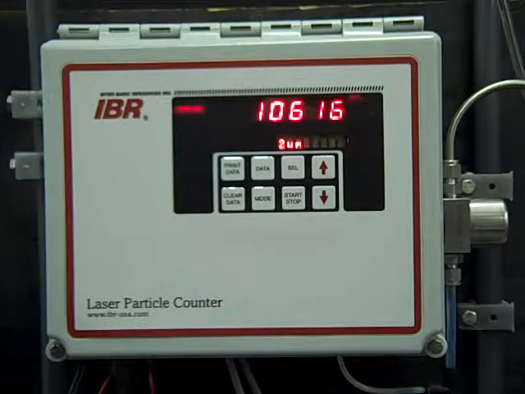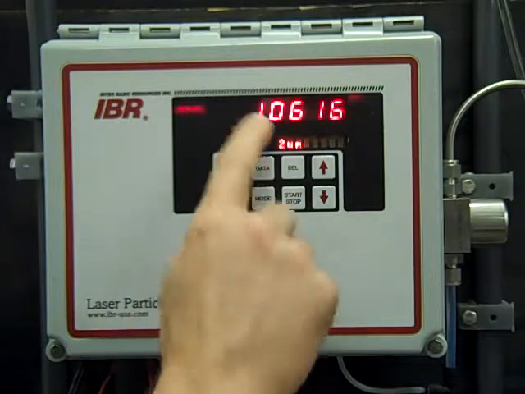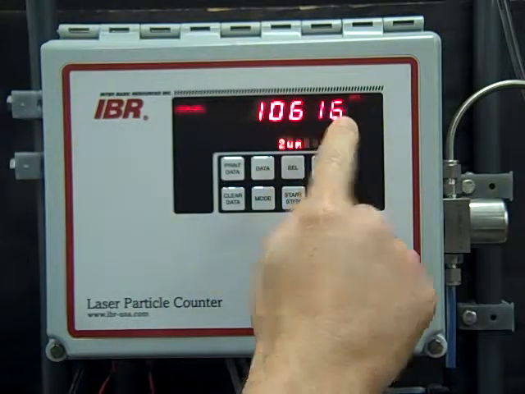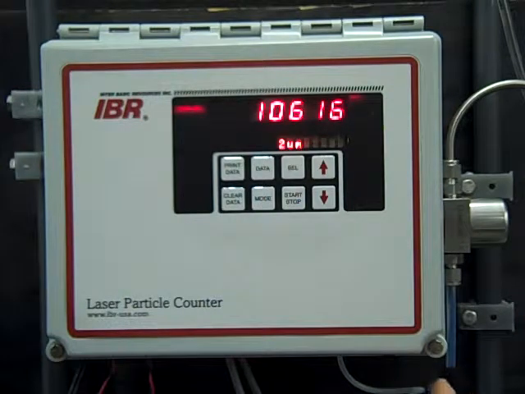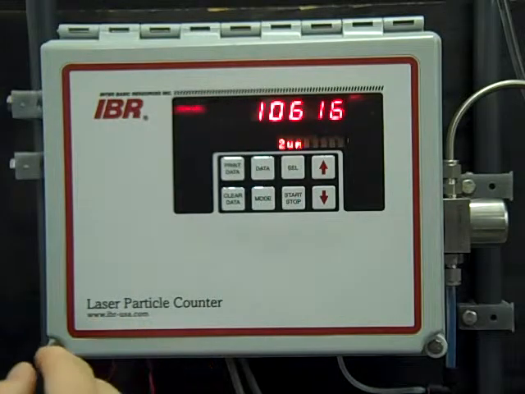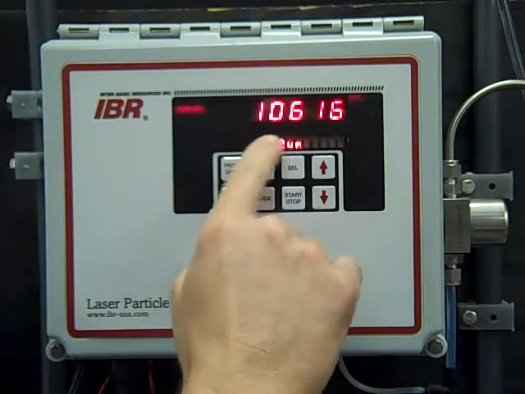A more useful way of displaying particle counts is counts per ml. So if you take this number and divide it by the volume of water that went through the sensor in that 10 seconds time period, that volume of water in this case is 10 milliliters.